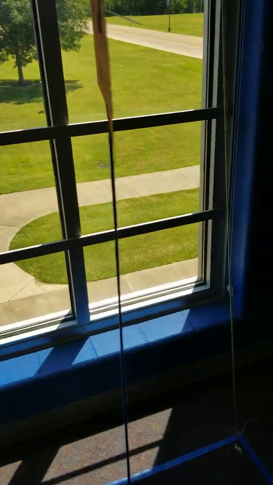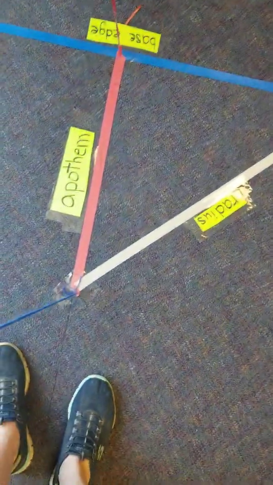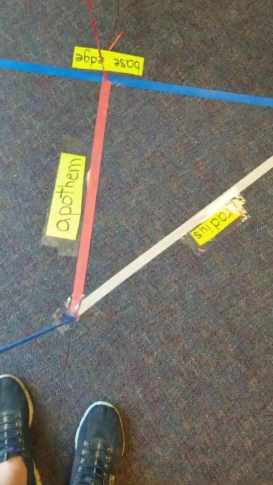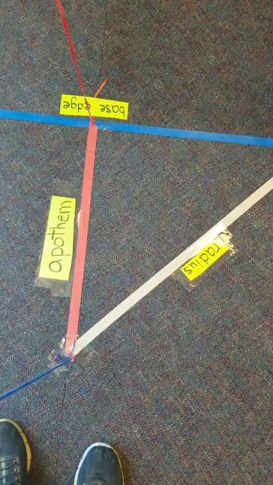So if you guys were here, then you can actually stand inside the pyramid and look straight down and see how the height comes down at the center and meets with the apothem and the radius and forms these triangles.